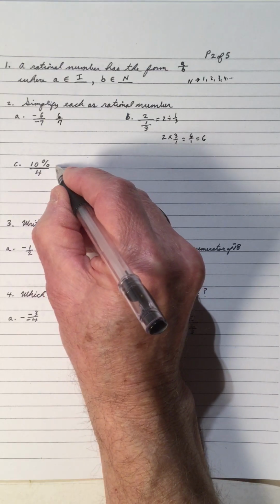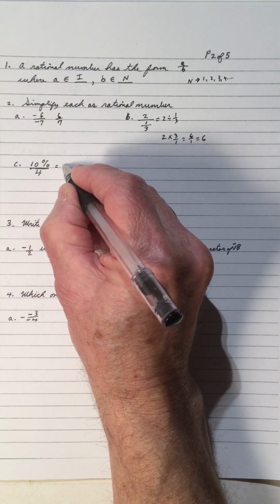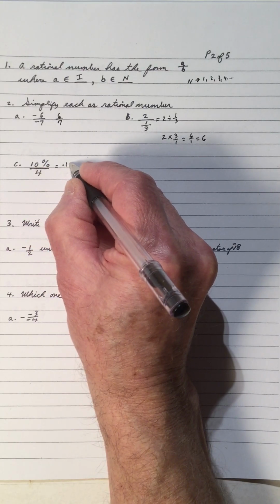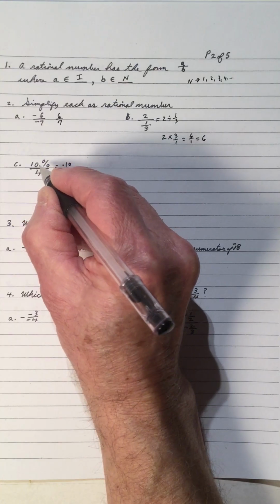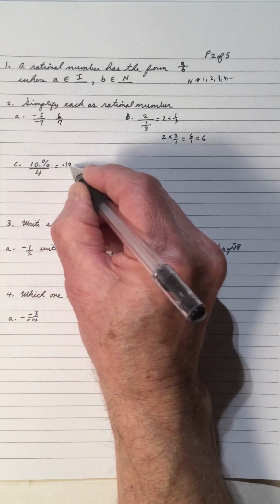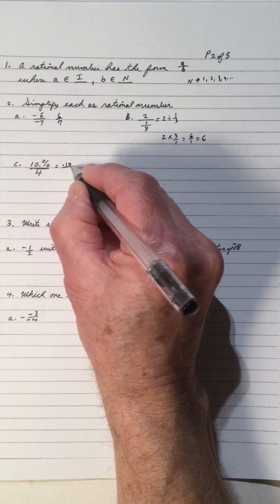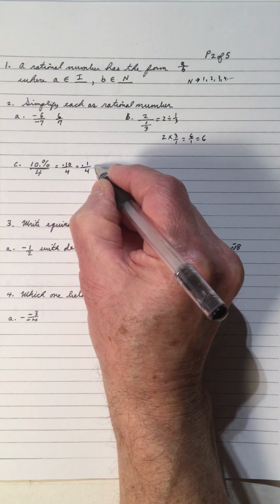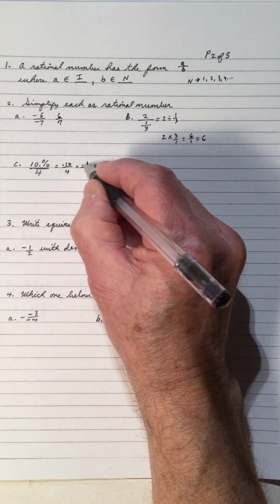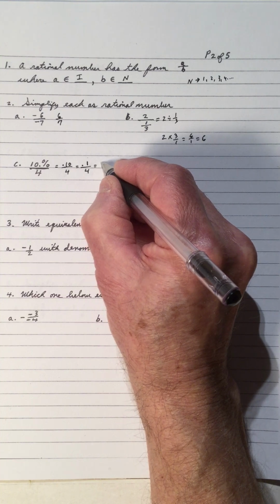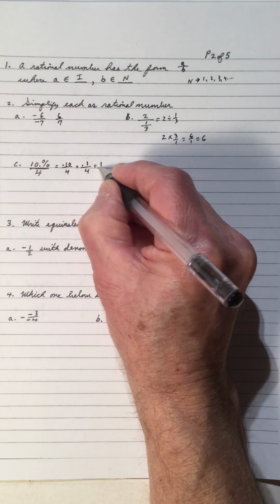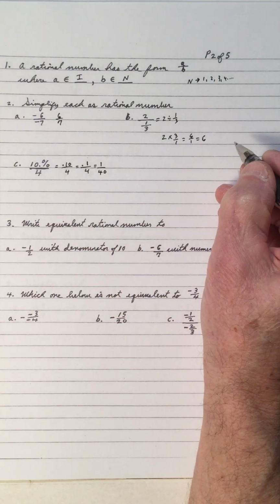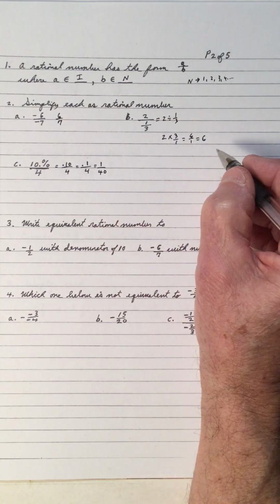C, 10% divided by 4. So 10% is the decimal 0.10. With decimals here, we move the decimal 2 places to the left. So it's 0.10 over 4, or we can say it's 0.1 over 4. Because we have 1 decimal place, we multiply by 10. 0.1 times 10 is 1, and 10 times 4 is 40. So a rational number for 10% divided by 4 is 1 over 40.